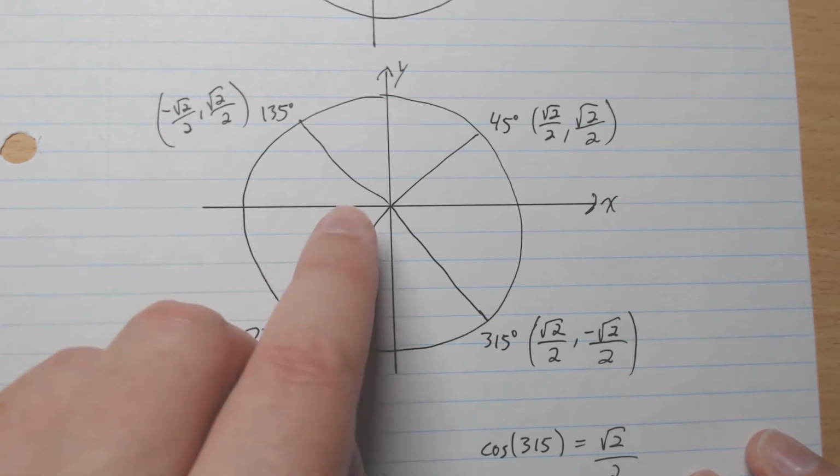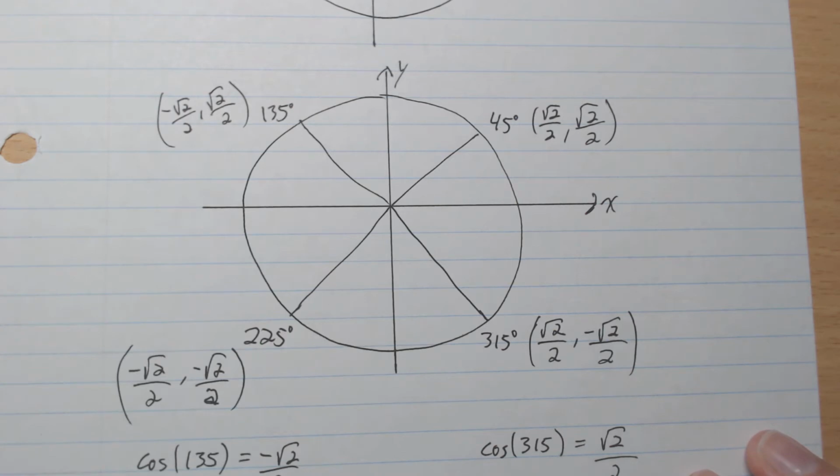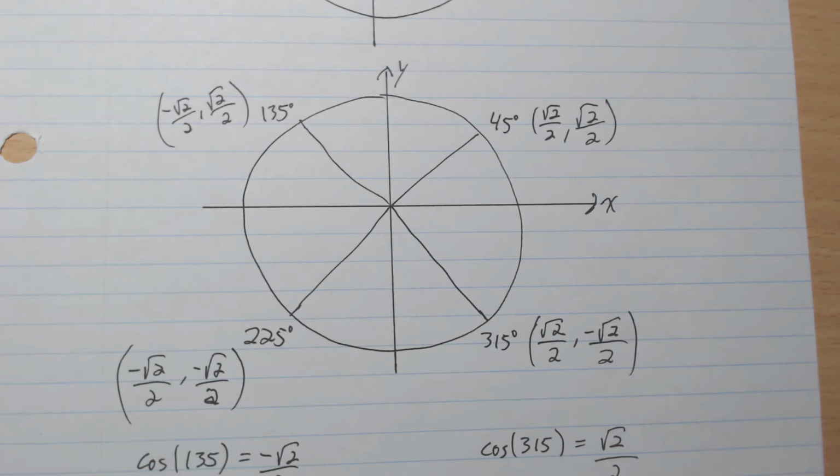And so we notice here at 135, x value is negative, y value is positive. Here at 225, we notice x is negative and y is negative, like that. Here at 315, x is positive and y is negative, like that.